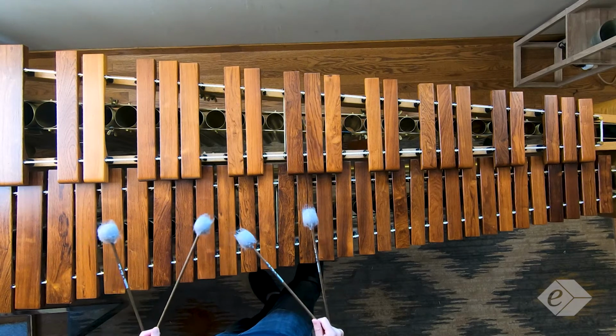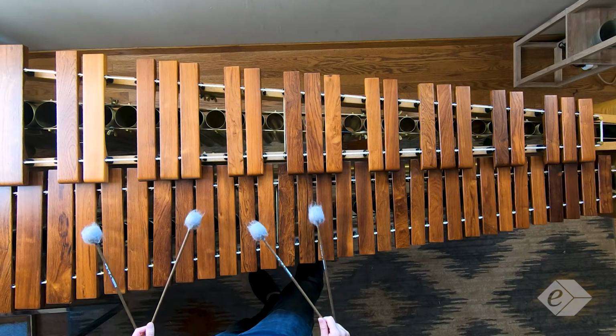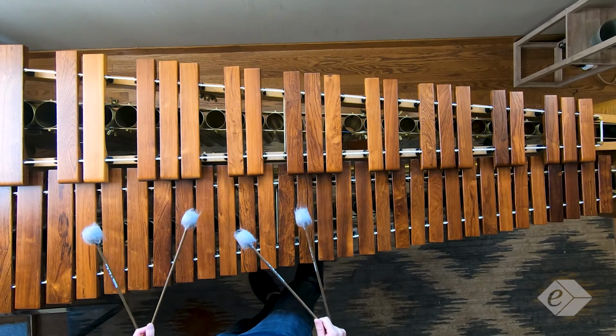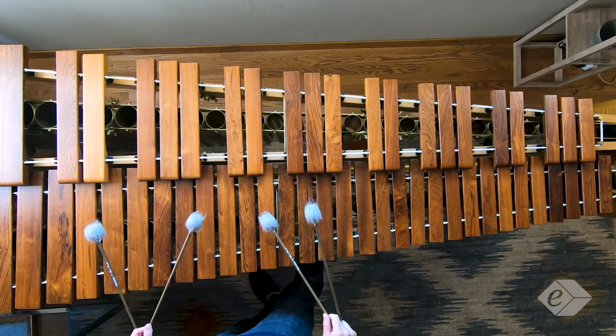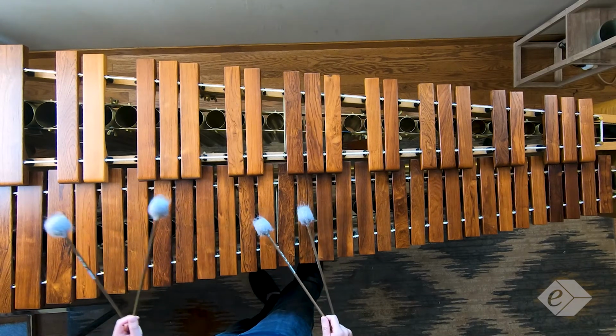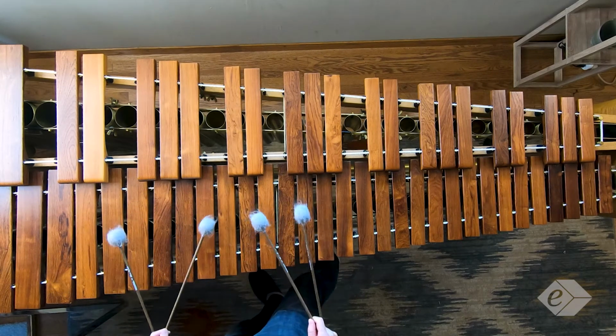Mallets 2 and 4 are really hitting a double stop. Right there, mallets 2 and 4 are not hitting a flam, but they should be a true double stop, right? And keeping the motion as fluid as you can, okay?